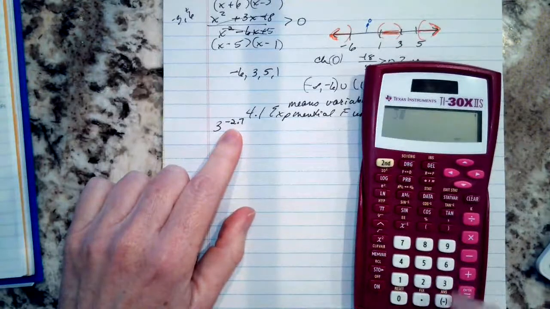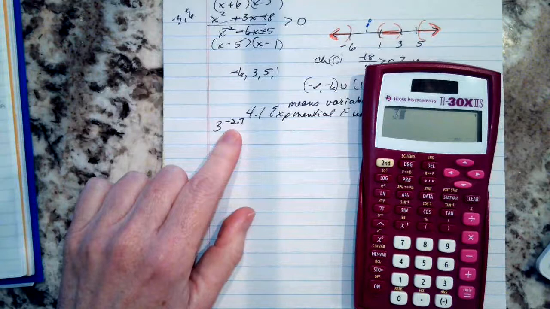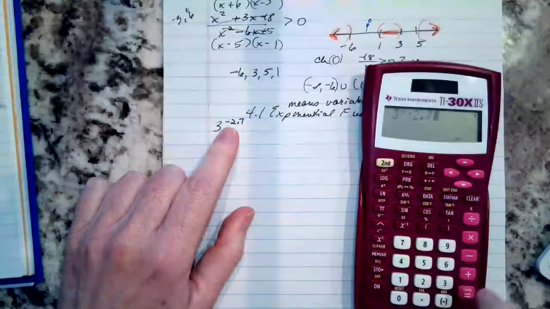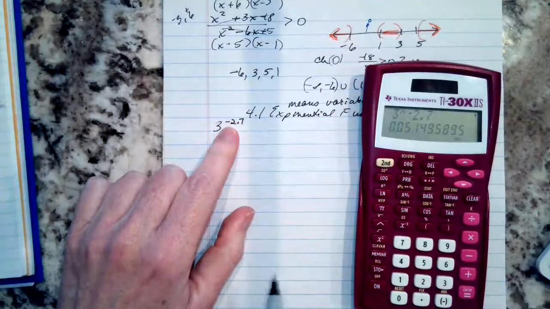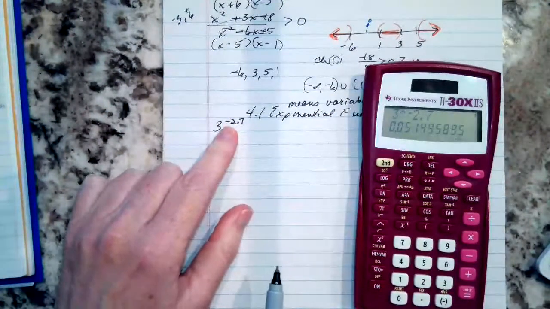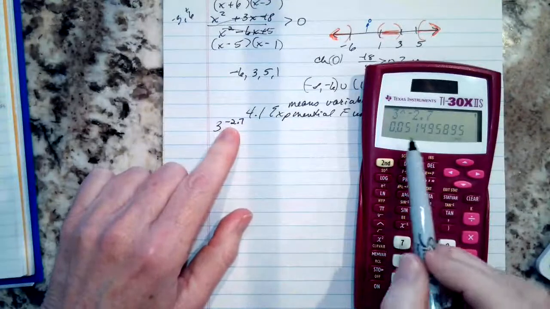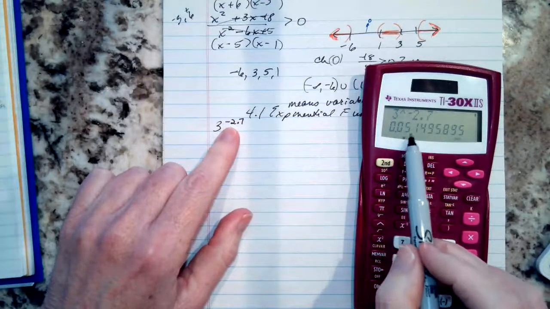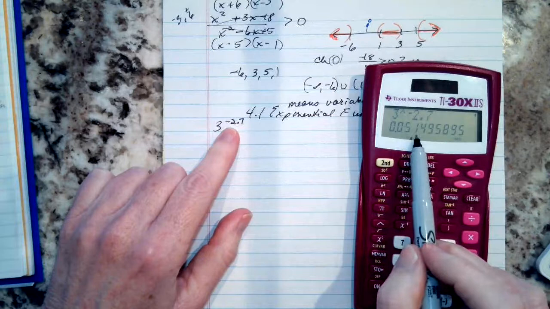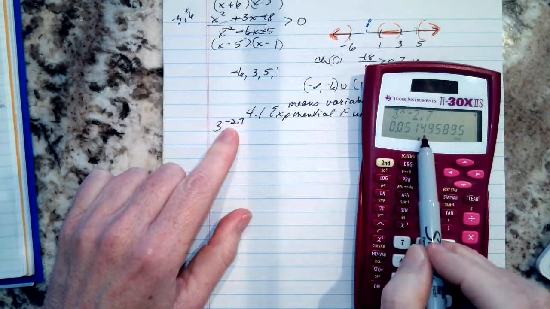So let's turn it on. We want to take 3, put 3 in your calculator, and then raise it to the negative 2.7. Negative 2.7 equals, and we get that. And we're going to round that to 3 decimals. So rounded to 3 decimals, 0, 5, 1. Those are 3 numbers. Let's look to the 4th one telling us what to do.